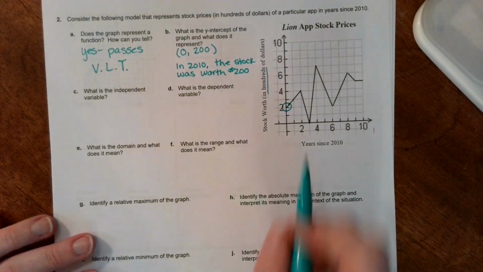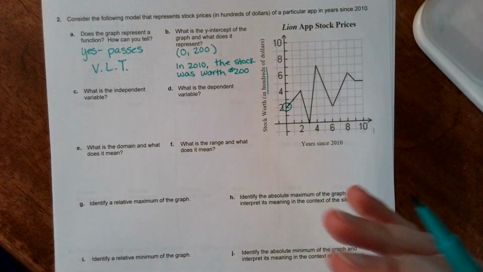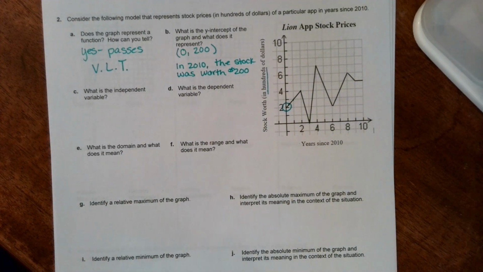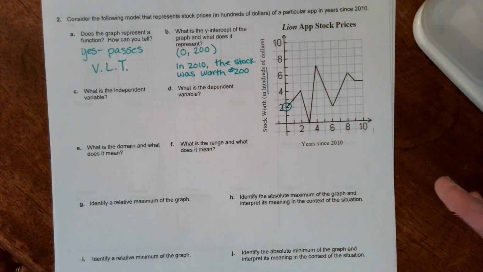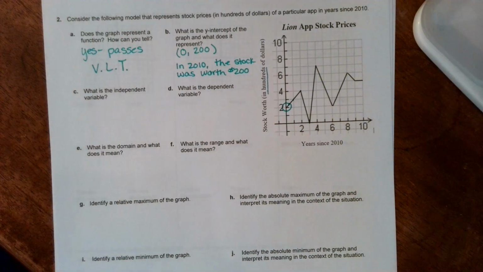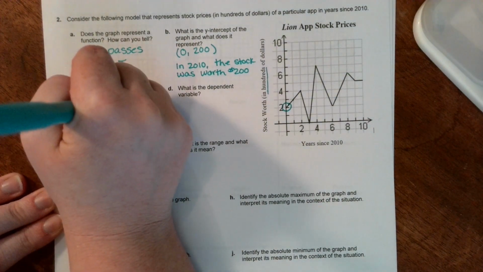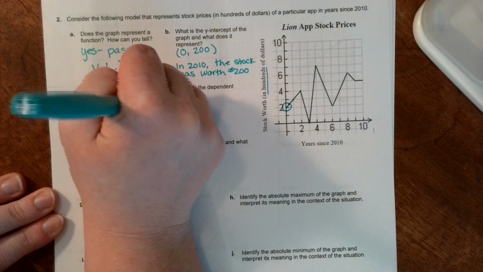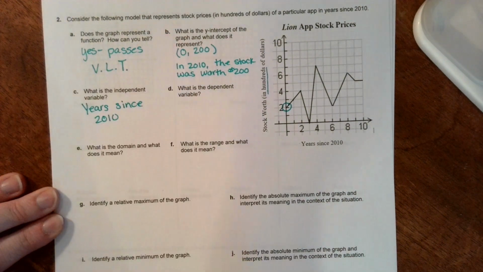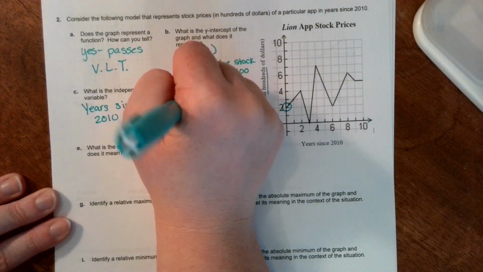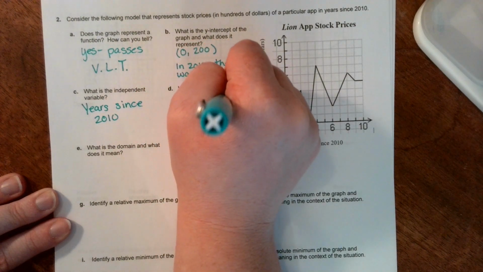Okay, what's the independent variable? All right, so this is an easy one. Time passing. Is time passing going to depend on how much your stock is worth? No, time marches on. It does its own thing. It's independent. And how much your stock is worth is going to depend on the year, whether it was a good year or a bad year. So our independent variable is years since 2010. Our dependent variable is the stock price or the stock worth.